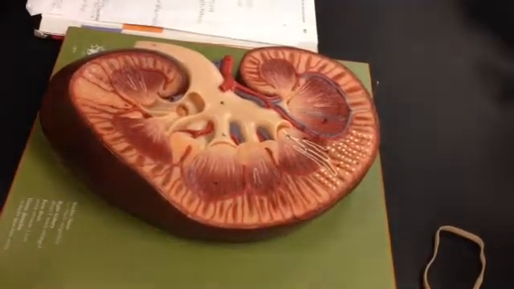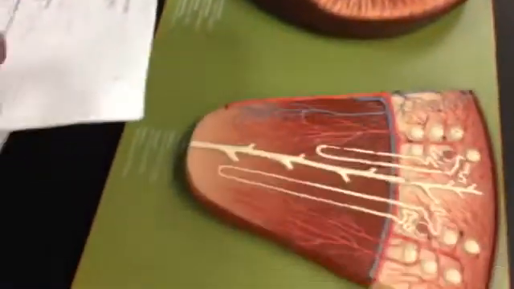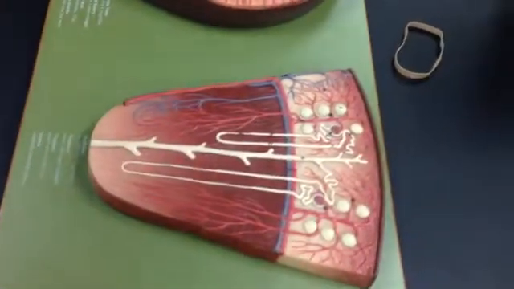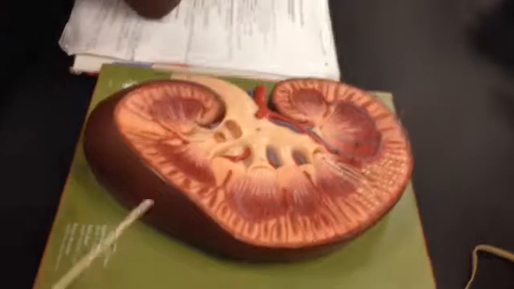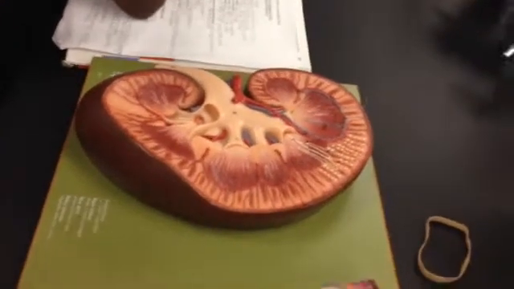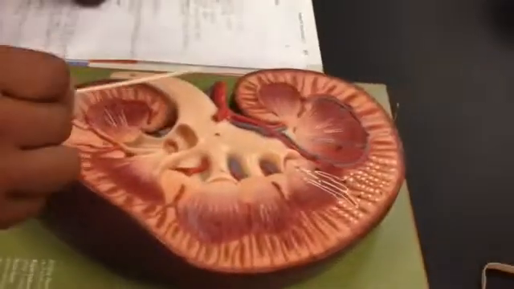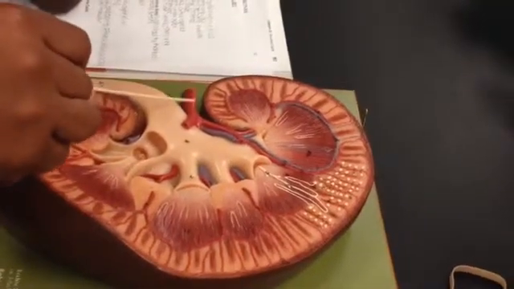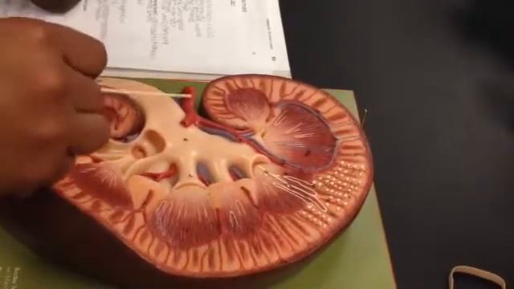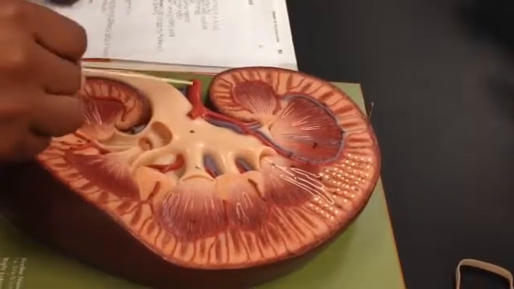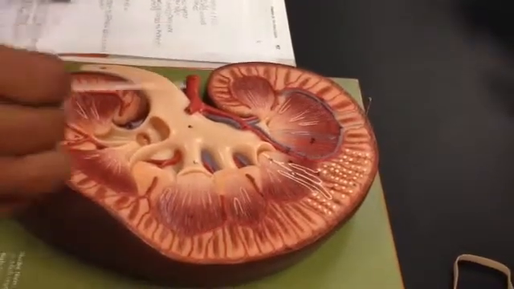and then we go, let's see, what are we going to go next? Blood vessels. We'll do the blood vessels. Okay. Blood vessels. You will start first with the aorta, because the blood comes from the aorta. Then you have your left and right renal artery, which on this model we just have one side. So make sure you say left and right renal arteries.